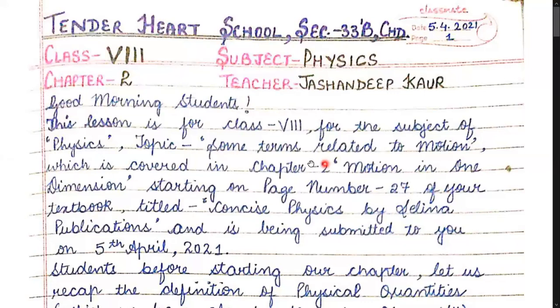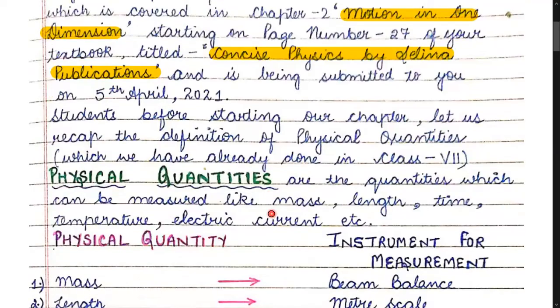Topic: some terms related to motion, which is covered in chapter 2, that is motion in one dimension, starting on page number 27 of your textbook titled Concise Physics by Selina Publications, and is being submitted to you on 5th April 2021.